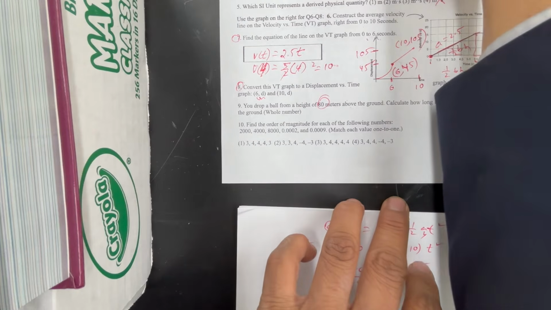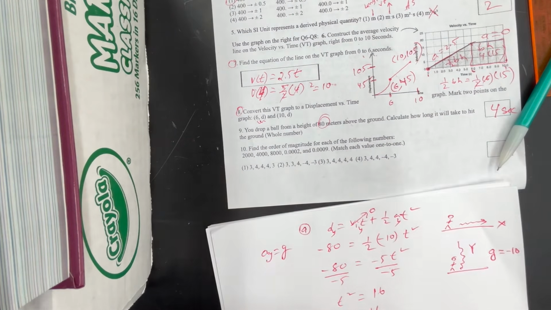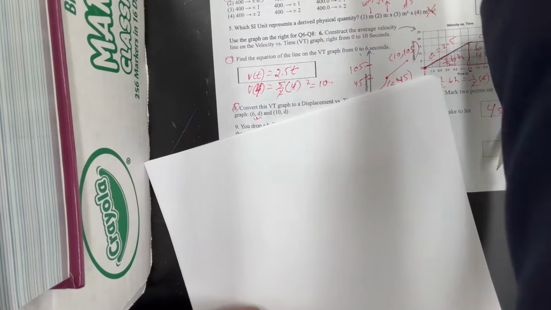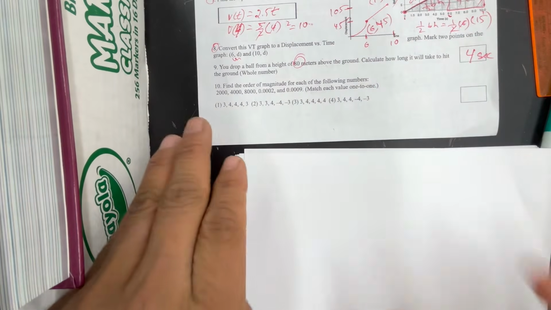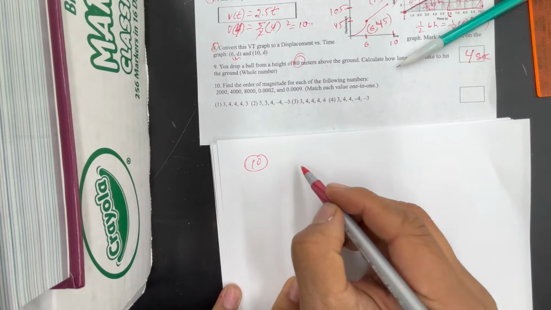All right, so now let's do problem number 10. Let's move it over there, so make sure you see problem 10, right? So problem 10. So I have 2000.